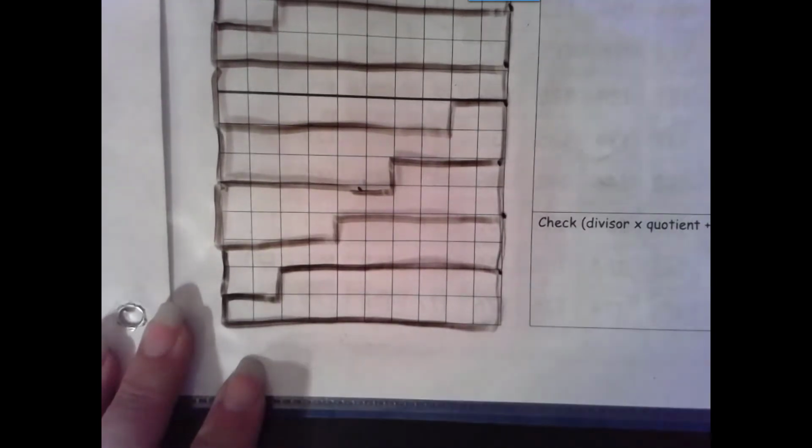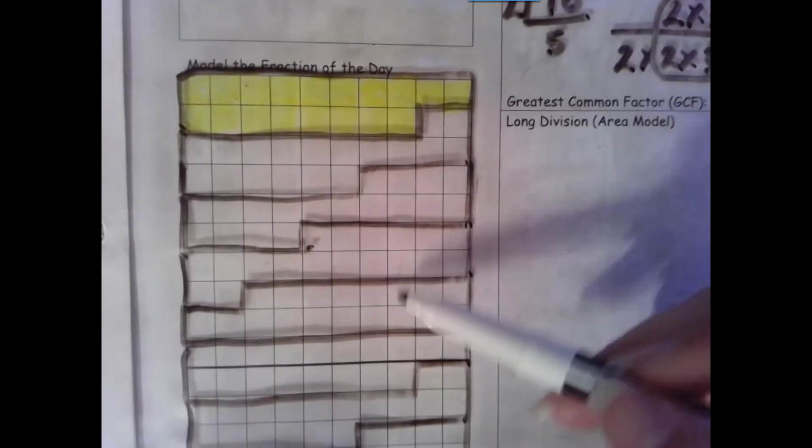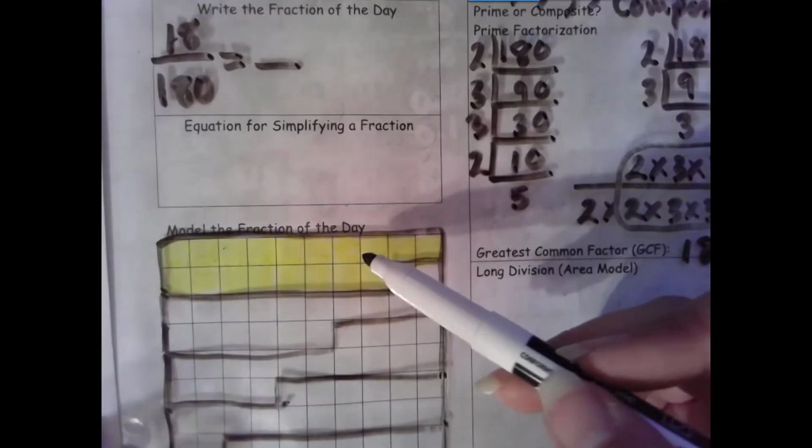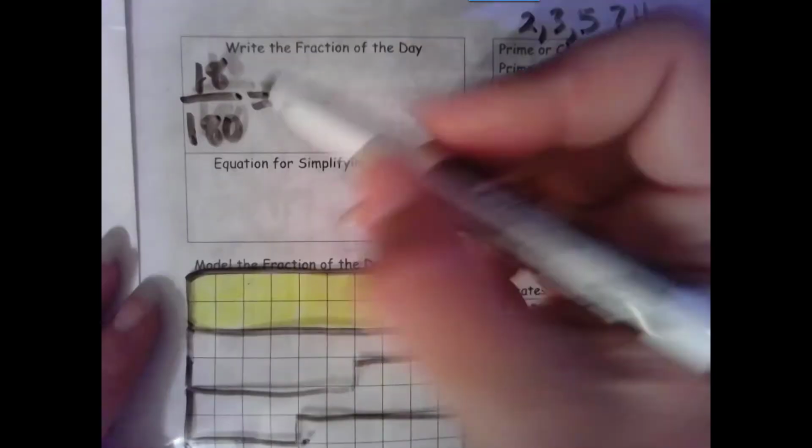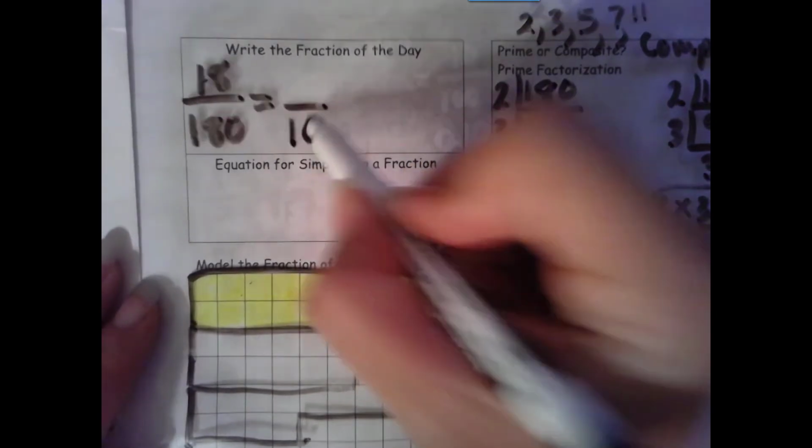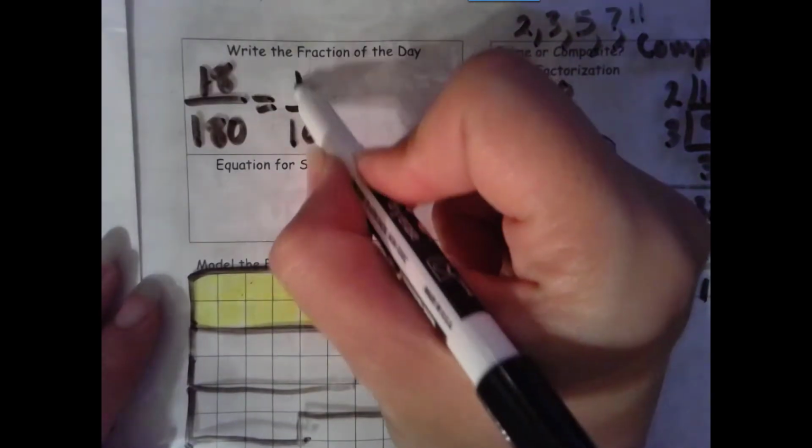So there's all our groups of 18. So let's count up how many total groups of 18. 1, 2, 3, 4, 5, 6, 7, 8, 9, 10 total groups of 18. And we have 1 group shaded in.